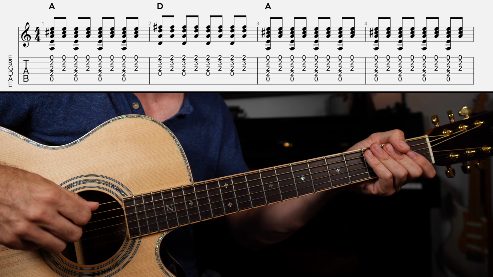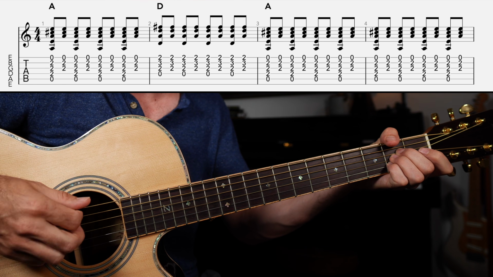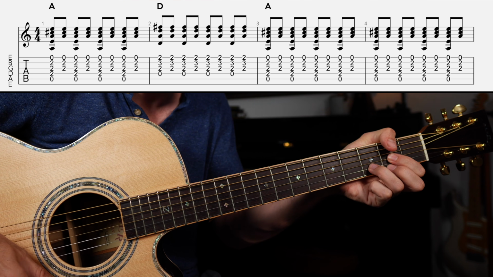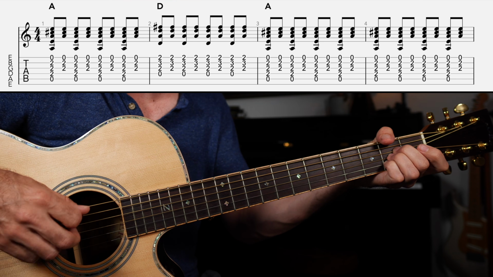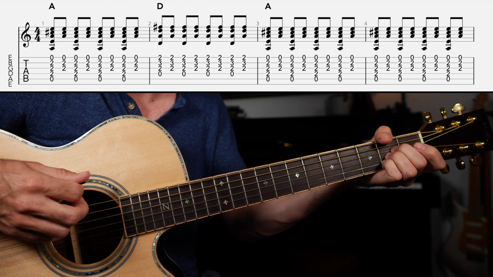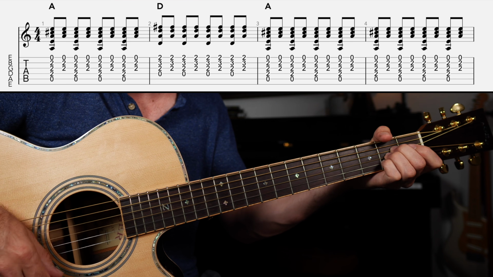1, 2, 3, and 4, and A, 2, 3, and 4, and D, and A, 2, 3, 4, 1, 2, 3, 4.